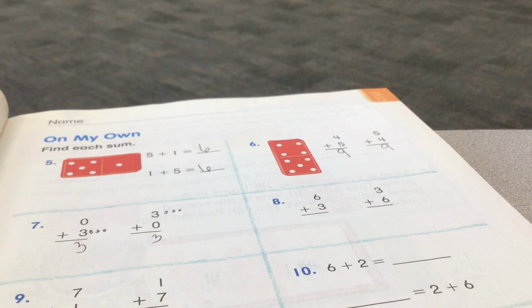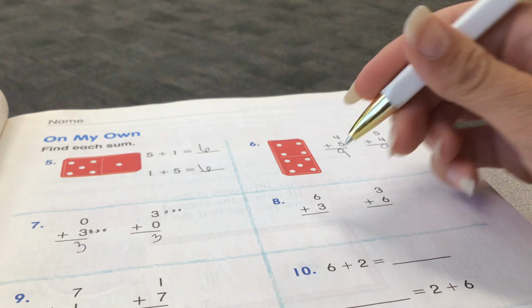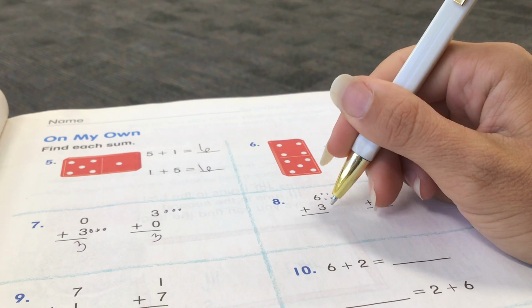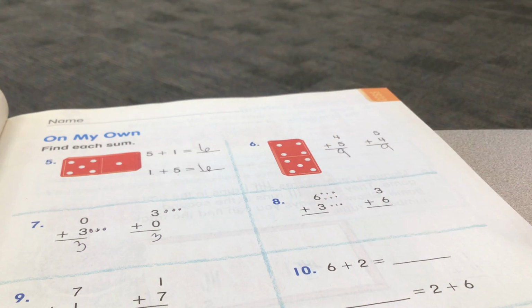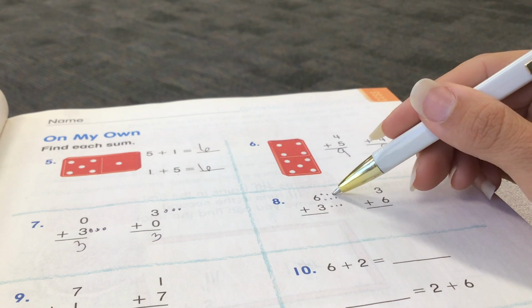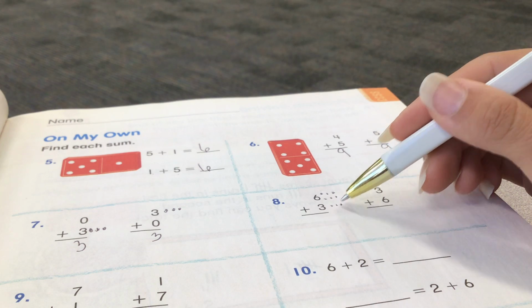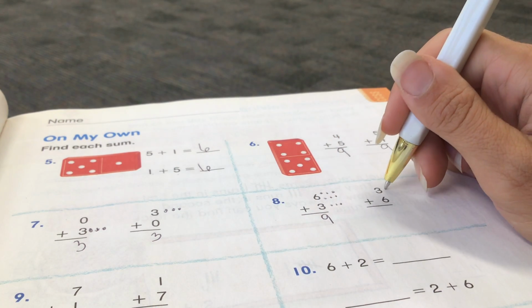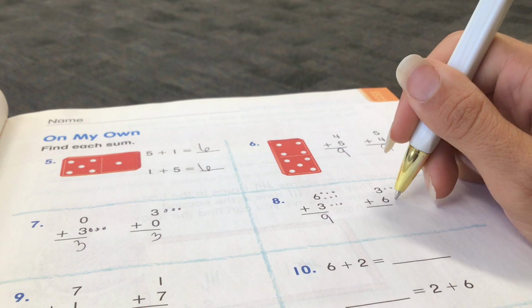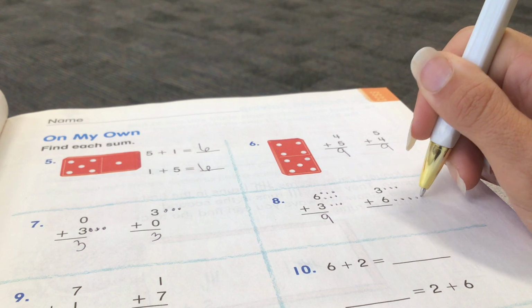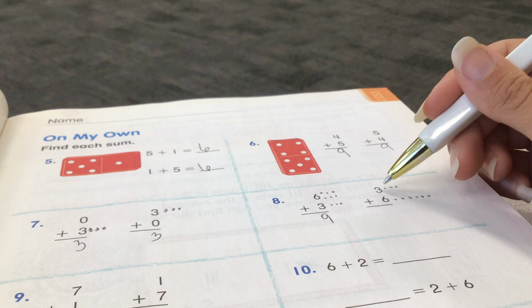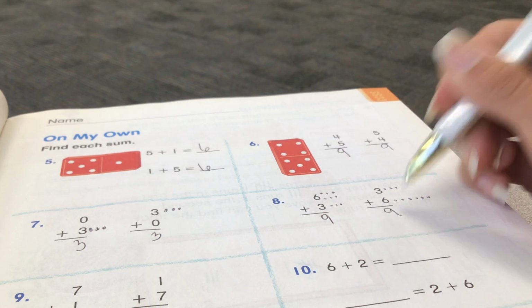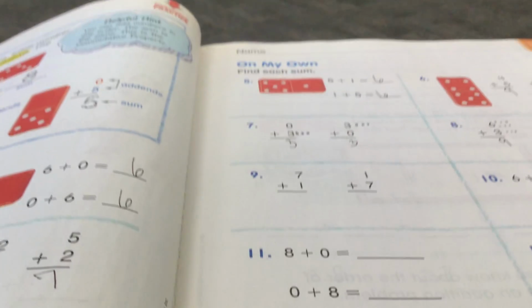6 plus 3 and 3 plus 6. Let's try it. 1, 2, 3, 4, 5, 6. 1, 2, 3. Then we're going to add them all up. 1, 2, 3, 4, 5, 6, 7, 8, 9. Here's 3 plus 6, and draw that out. 1, 2, 3, 6 here. 1, 2, 3, 4, 5, 6. Now count them. 1, 2, 3, 4, 5, 6, 7, 8, 9. Still 9. Very good. You guys get the pattern, right?